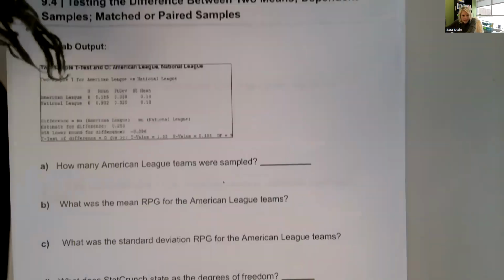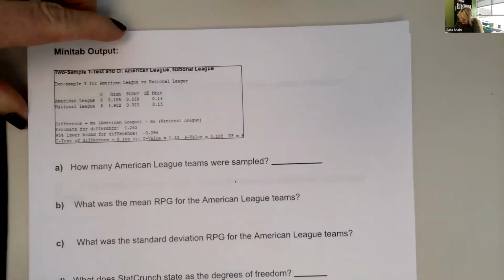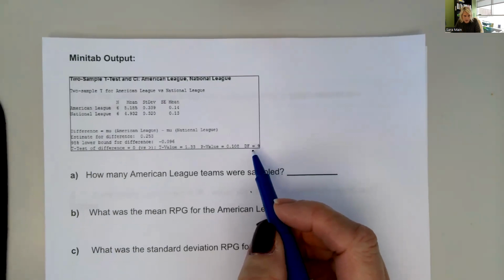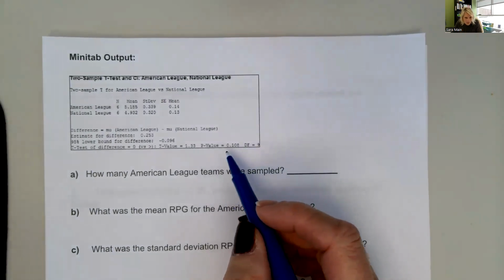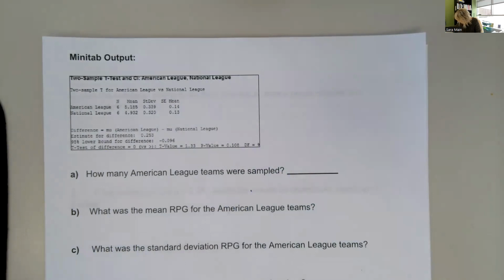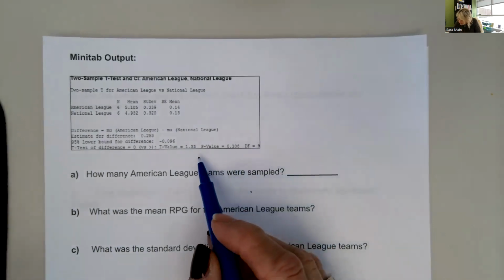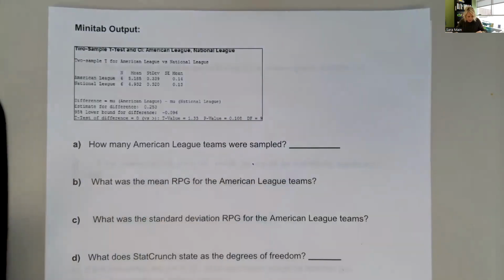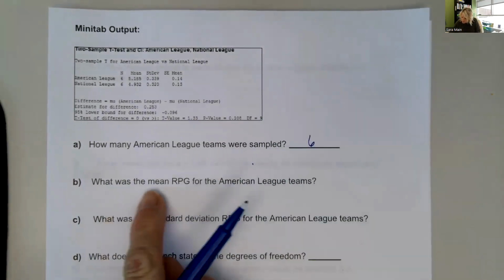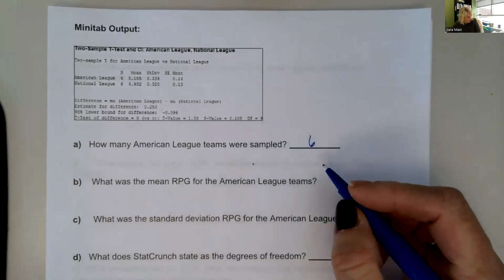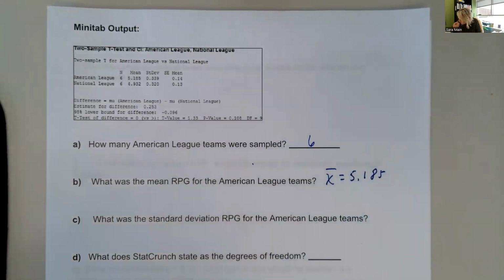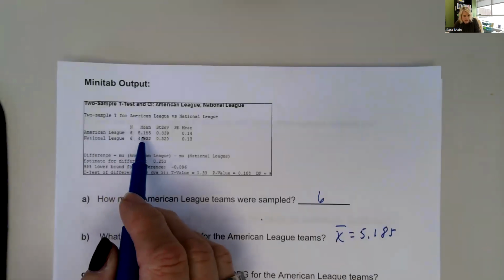And then our Minitab output prints out here. It's going to be a little bit different as far as the degrees of freedom, which is exactly 9 that they use. Their p-value is very close to what the other one was. It's just rounded, but it won't affect the outcome. So it says how many American League teams were sampled. And there were 6. What was the mean RPG for the American League teams? And that was 5.185. You can see that here, American League, the mean.